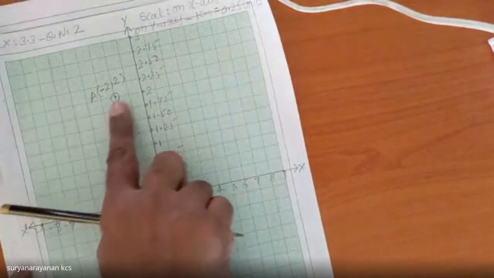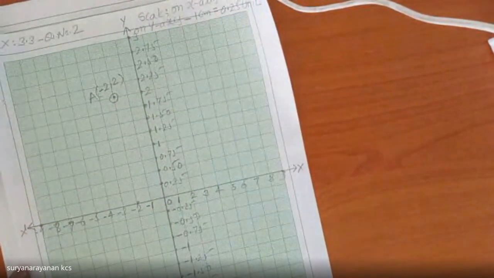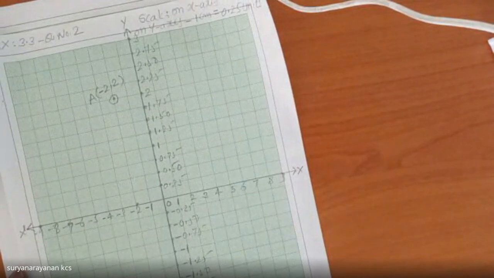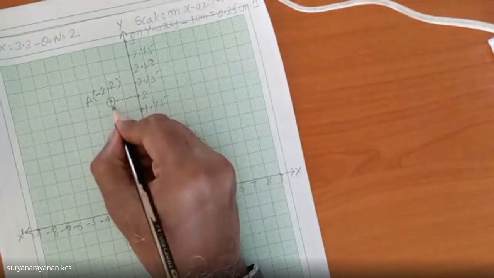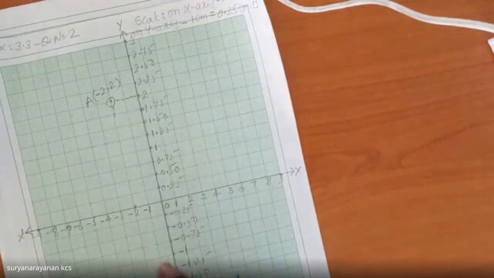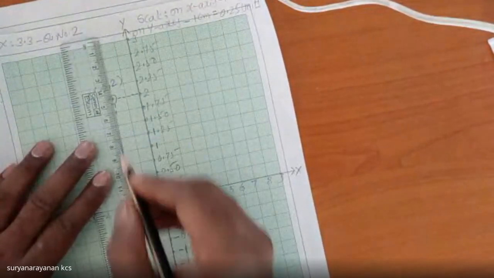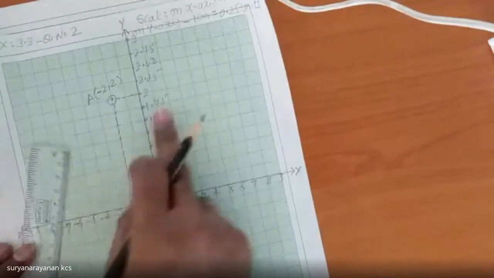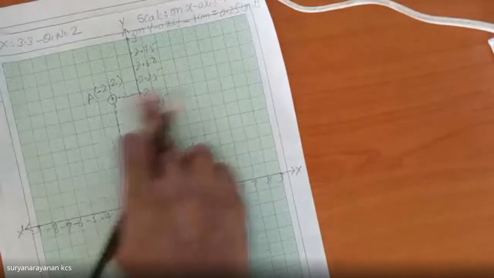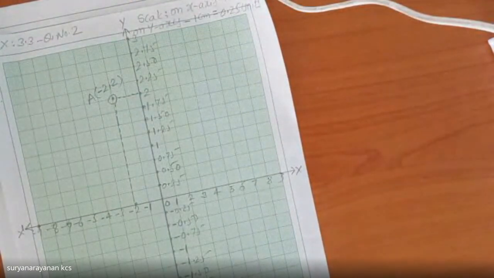See here, my children. Understood? Yes, sir. Sir, should we need to draw lines? You can draw dotted lines, not dot lines. Just dotted lines, like this. Understood this point? How to locate this point?